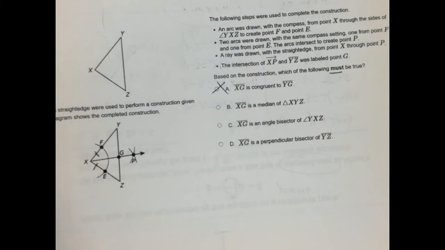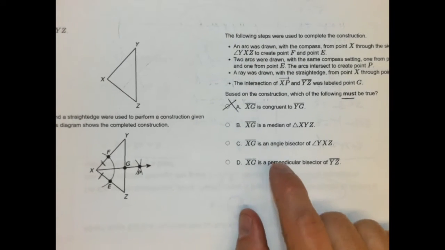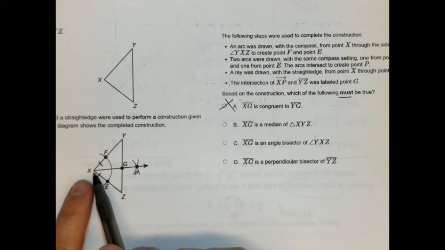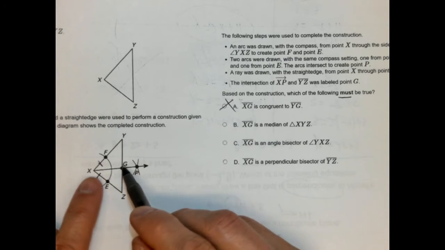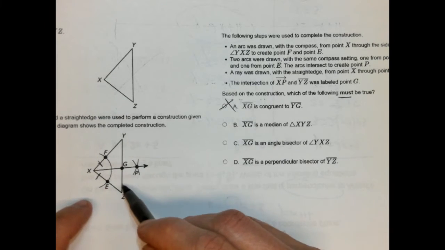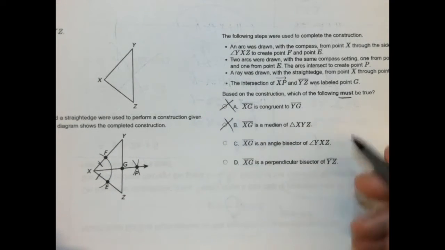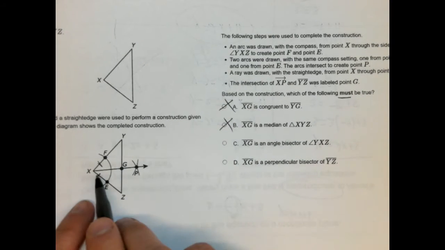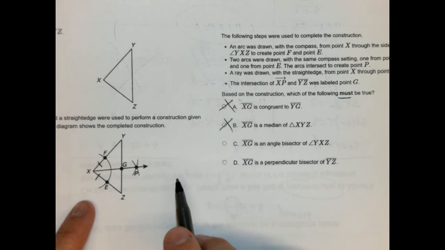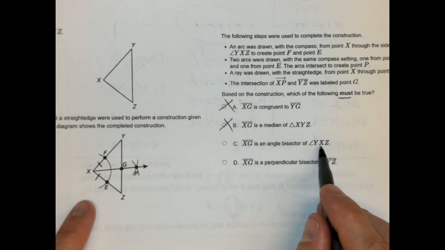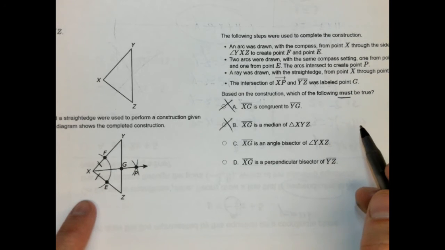In case anybody forgot, the median of a triangle is a line segment that connects one vertex to the midpoint of the opposite side. So if this is the median, that means these two would have to be congruent to each other, which we don't know. We're not sure about that. Next, XG is an angle bisector of angle YXZ? Well, we're not quite sure about that yet.